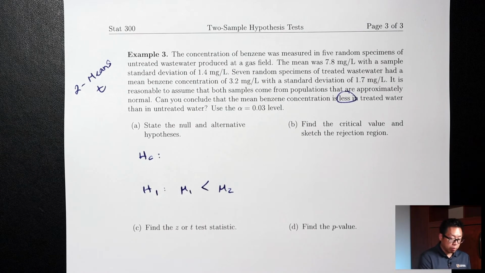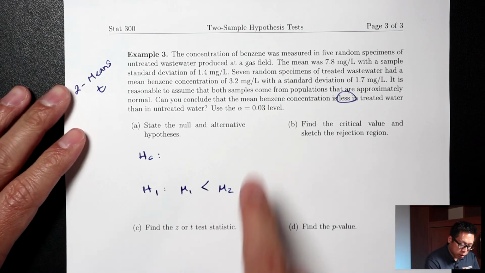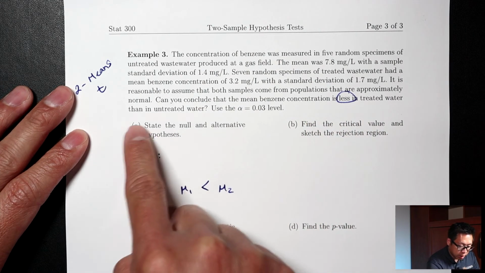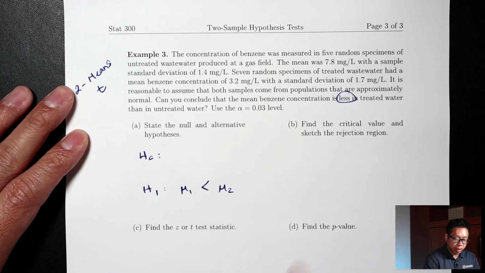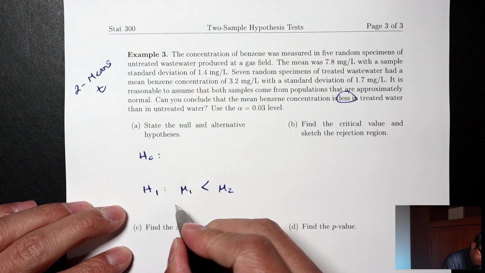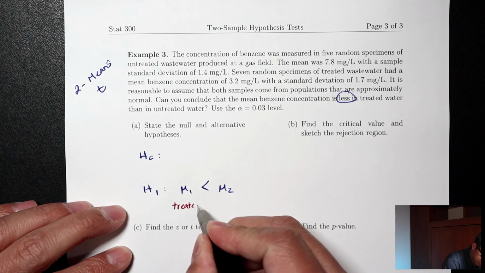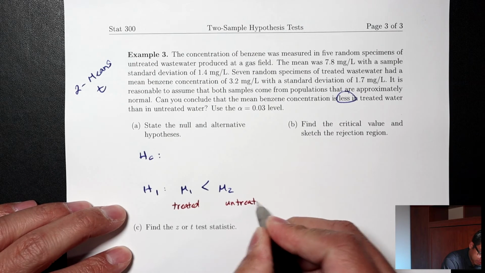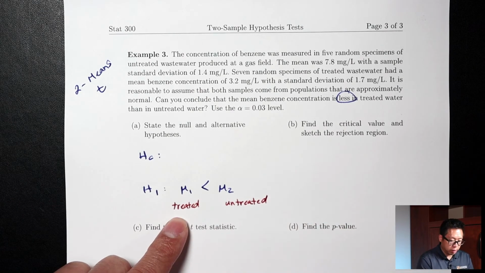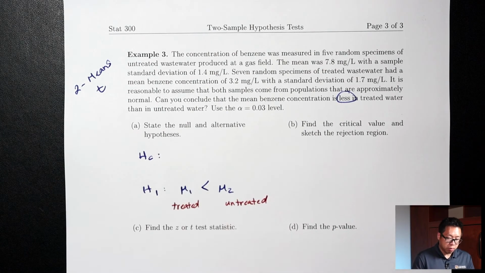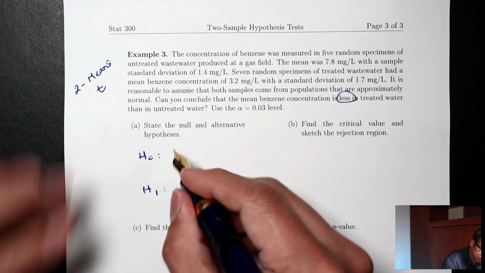And then I should always label what the 1's mean and what the 2's mean. The question is, can you conclude that the mean benzene concentration is less in treated water than in untreated water? So we're trying to conclude here that the treated water is less than the untreated water. So the 1's would have to be the treated, and the 2's would have to be the untreated. So treated less than untreated. H0 will be the same as H1 except with an equals in the middle.